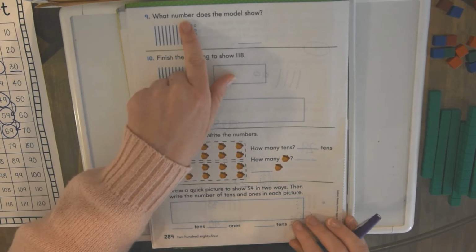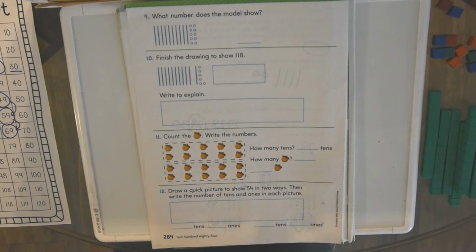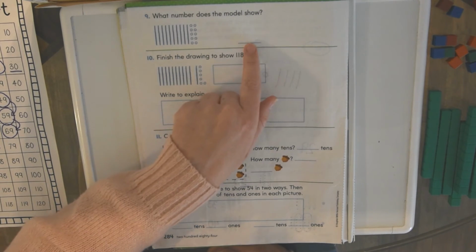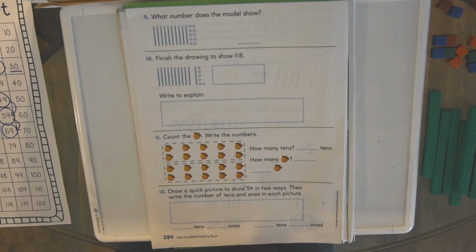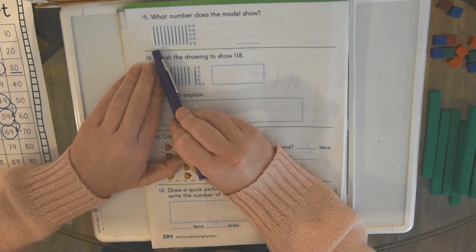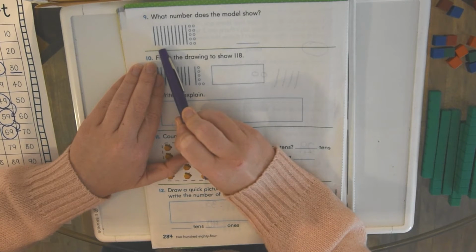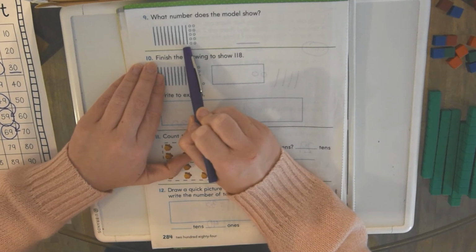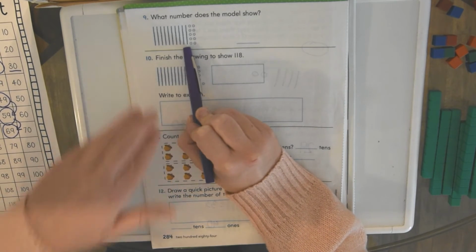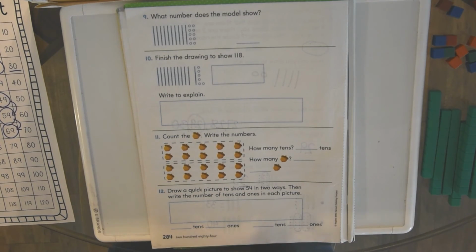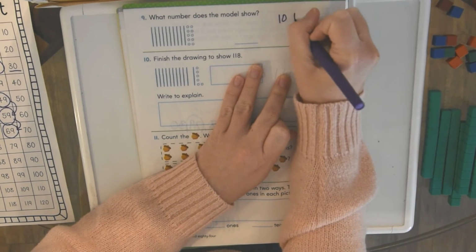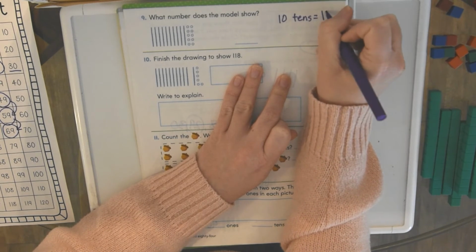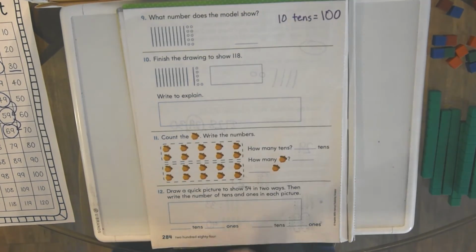It says, what number does the model show? So for this problem, you're going to look at the picture, count your tens first, and then your ones, and then write your number on the line. Okay, we always start with the tens, so let's see how many we have. 1, 2, 3, 4, 5, 6, 7, 8, 9, 10. 10 tens. Now we remember from our previous lesson that 10 tens equals what number? 100. Okay, it equals 100.